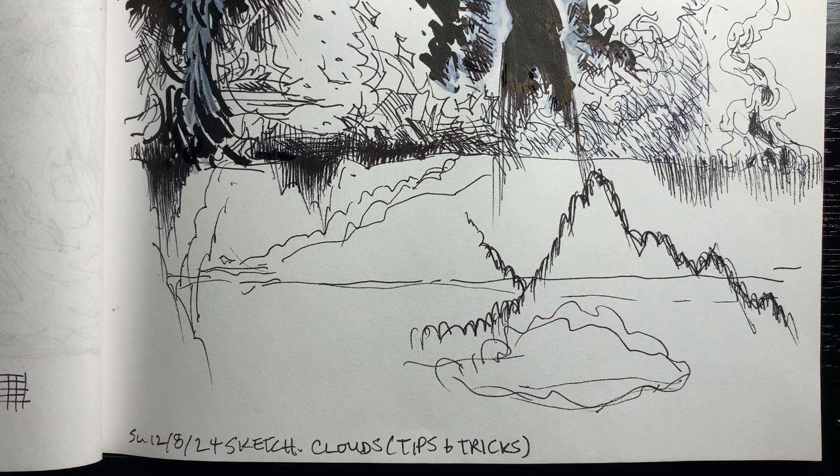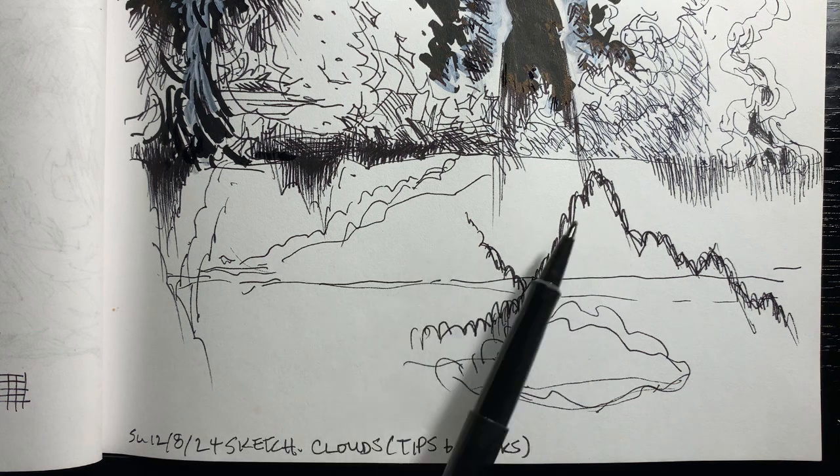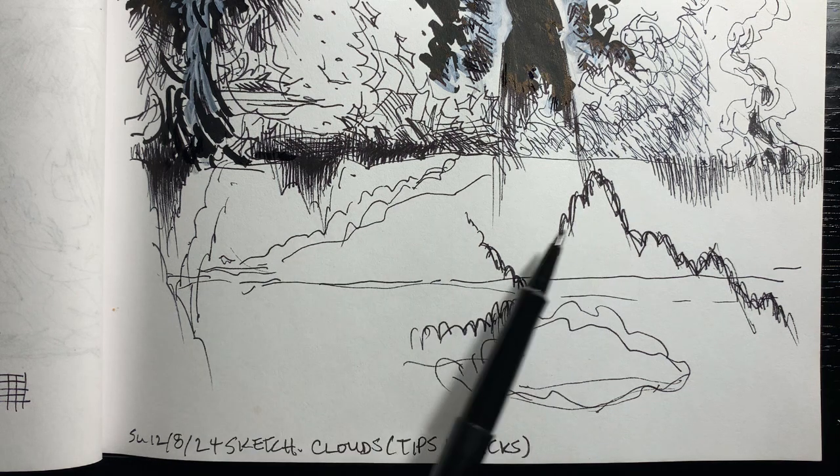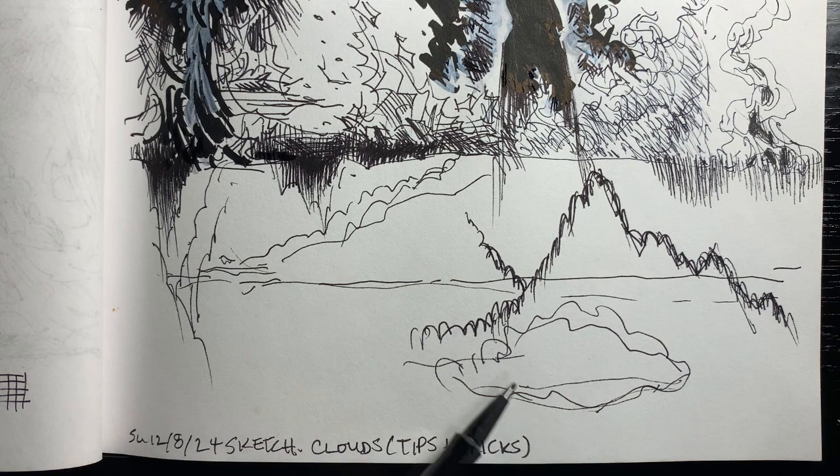But it's good to do it in stages. So this would be the sketch, and then let's start to establish some of the shading. I'm going to say that this is part of the shading because I outlined this side, so it looks like light is shining on the right side of these clouds.